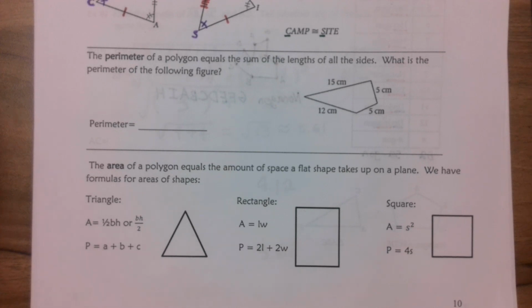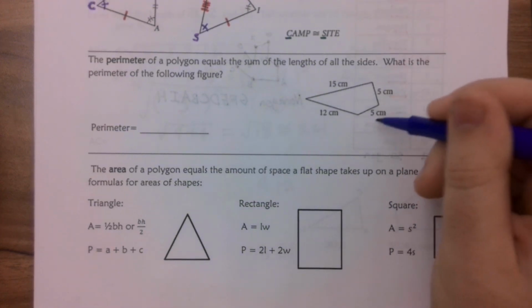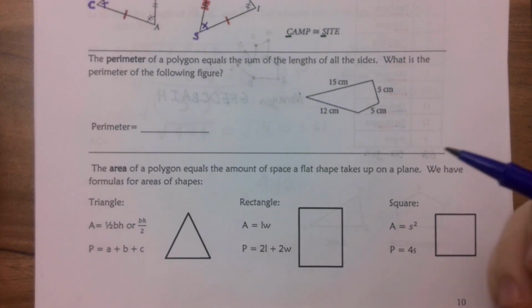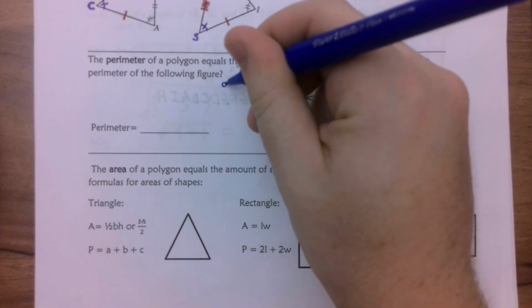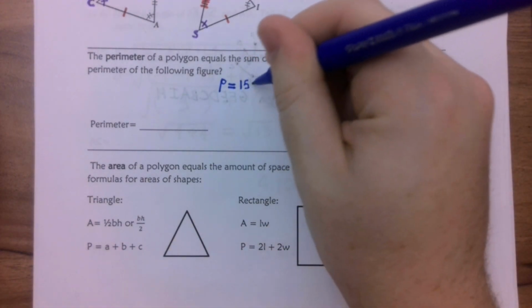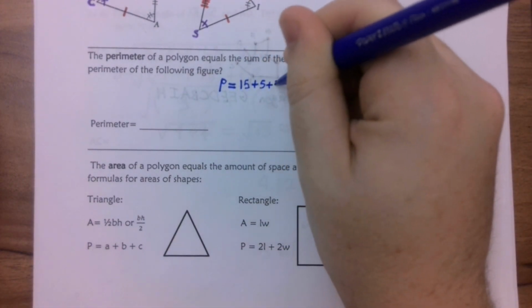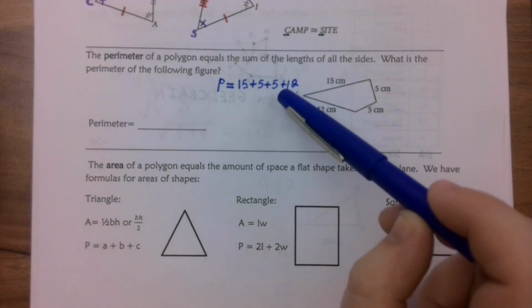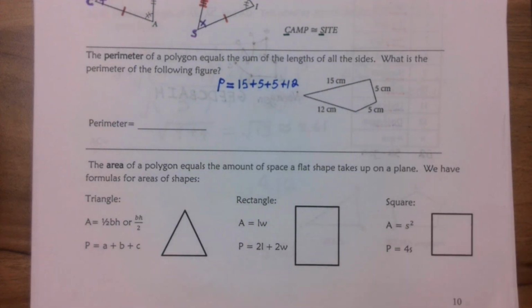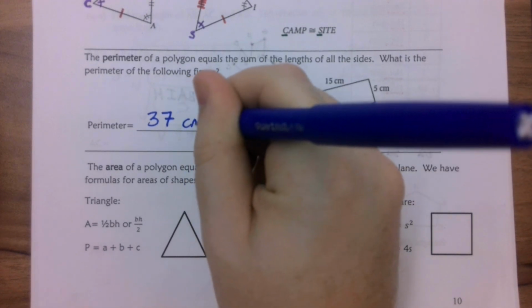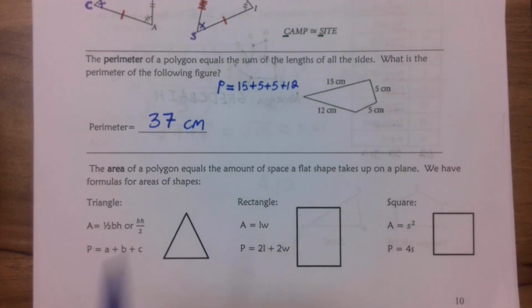In this figure, we have a 15 centimeter side, 2 5 centimeter sides, and a 12 centimeter side. So all we need to do to find the perimeter, P, is add them together. 15 plus 5 plus 5 plus 12. 15 plus 5 is 20, plus another 5 is 25, plus 12 is 37. So this perimeter would be 37 centimeters.